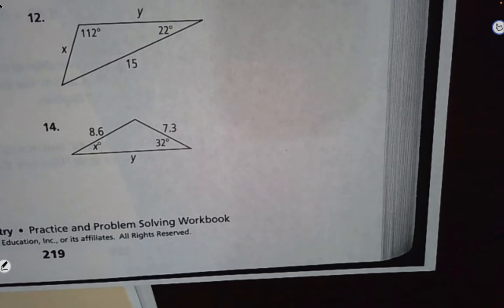I put this into a triangle calculator and it got it wrong. This is some nonsense, okay? I've been trying to cheat for 30 minutes and I still can't get it.